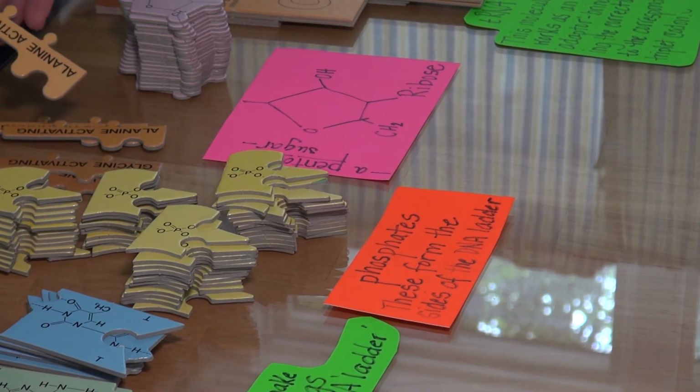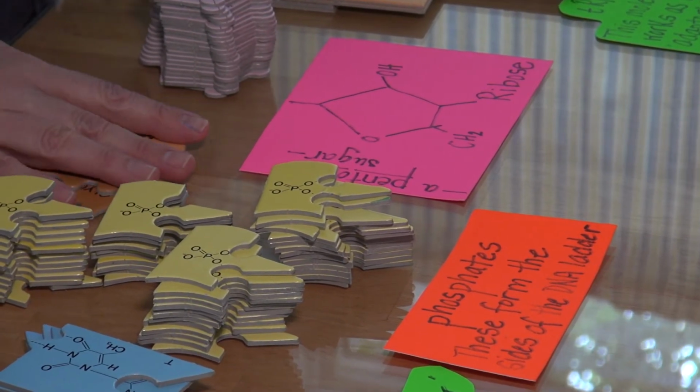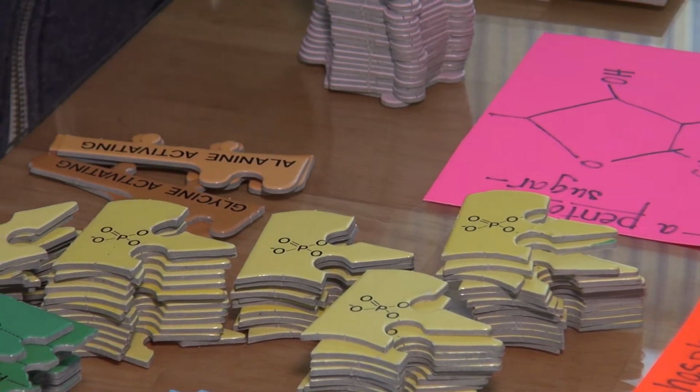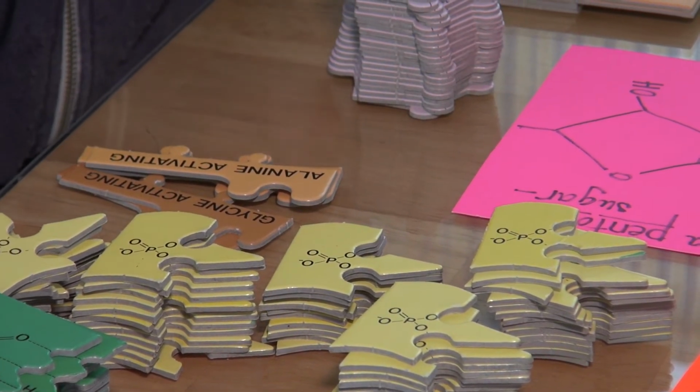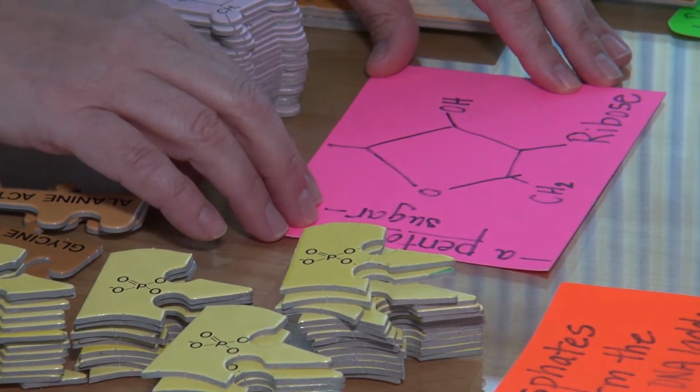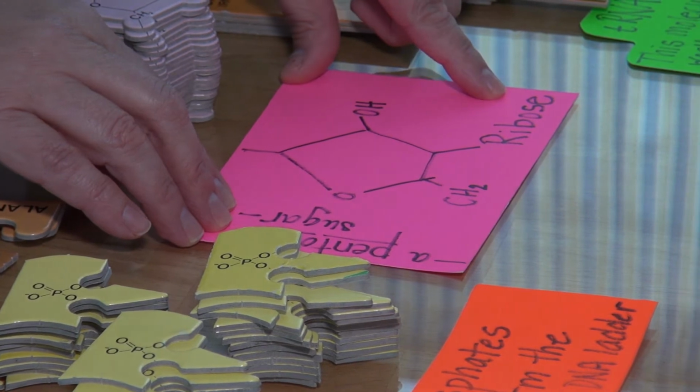You may remember these from the puzzle. I'd like you to just disregard these, okay? We didn't use them. Are they important in real life? Yes. Again, we're trying to get a concept. Here's the pentose I mentioned before. This sugar, which also has 5 sides, is called ribose.